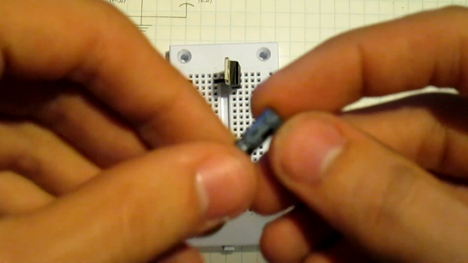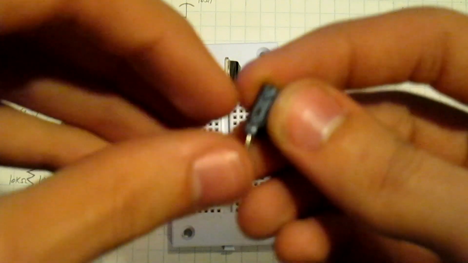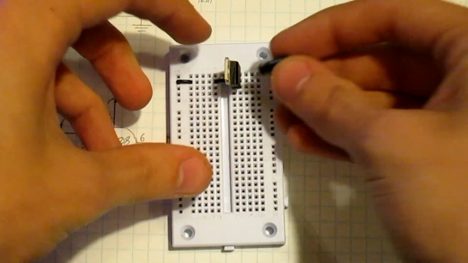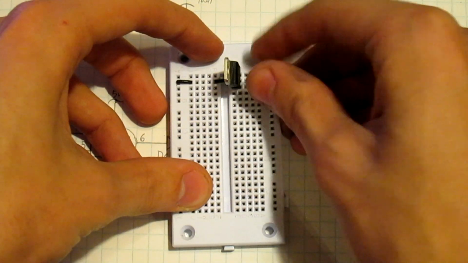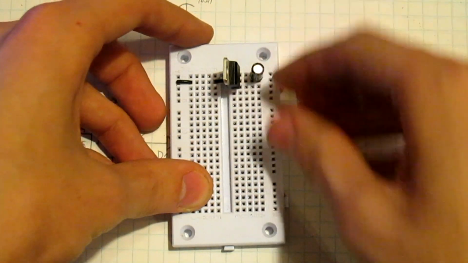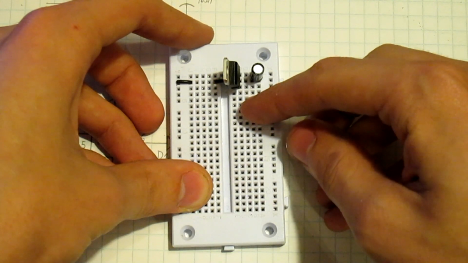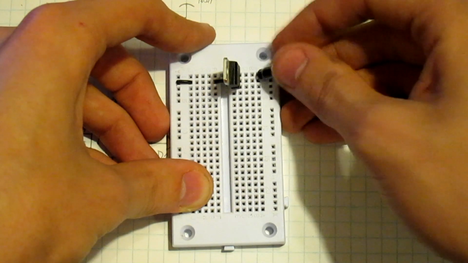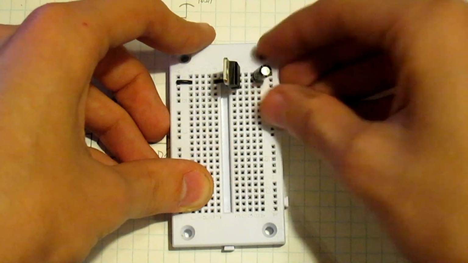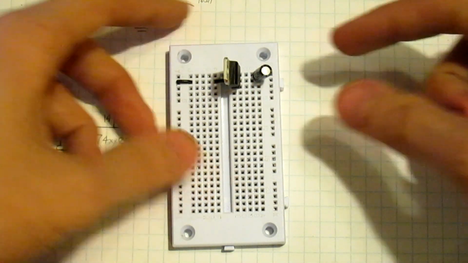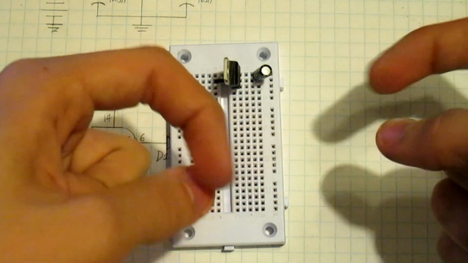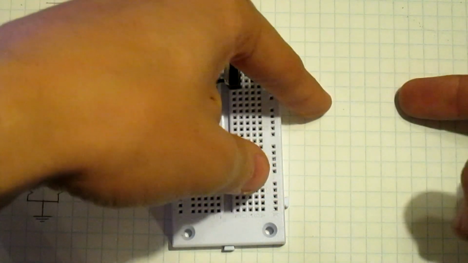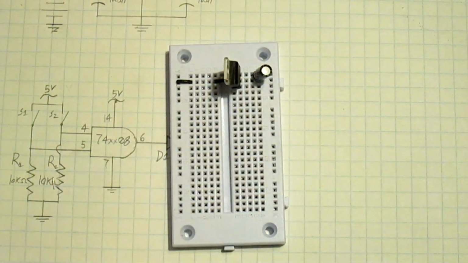Let me focus on it. You want to locate the stripe, and you want the leg next to the stripe to be on that same row of middle holes. So on this, the stripe is down, the non-stripe side is up, and the legs are there. This is at the top. If the tips of my two fingers were the legs, they're going like this, not like that. So make them go like this.